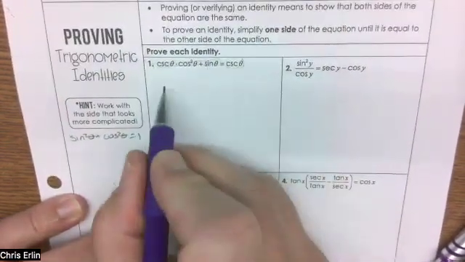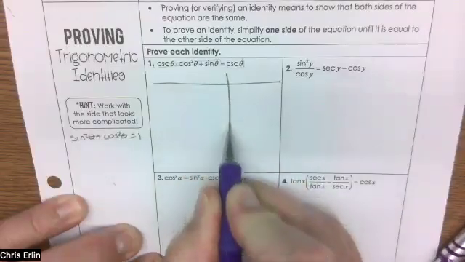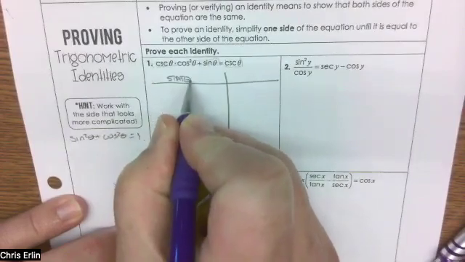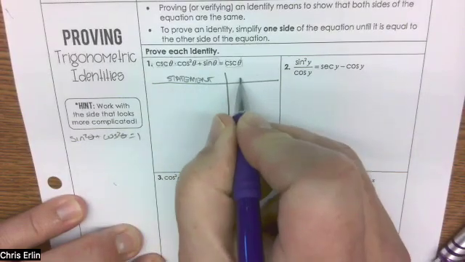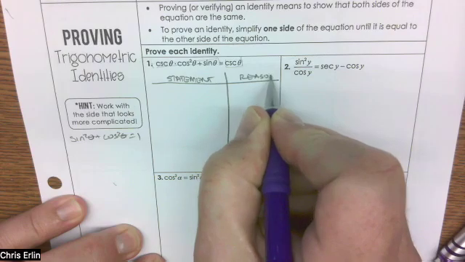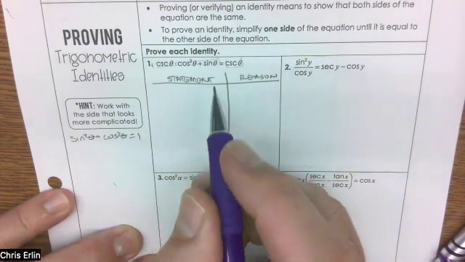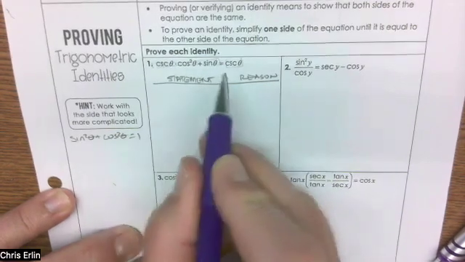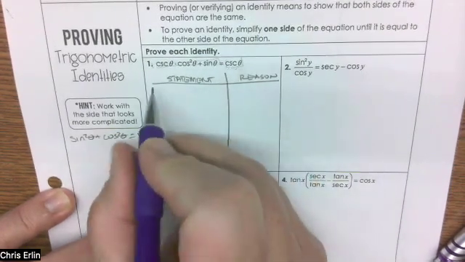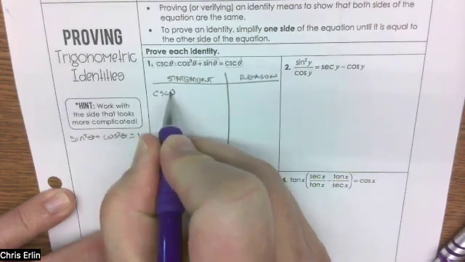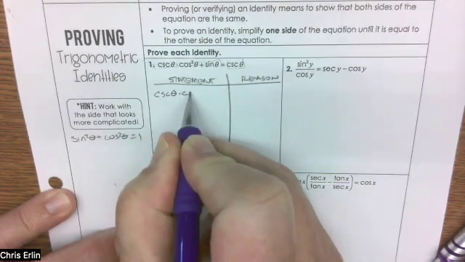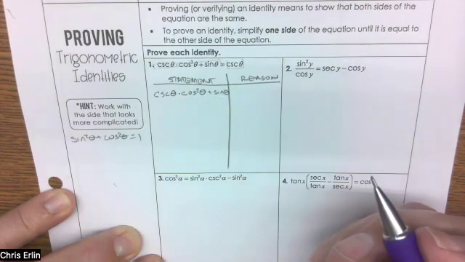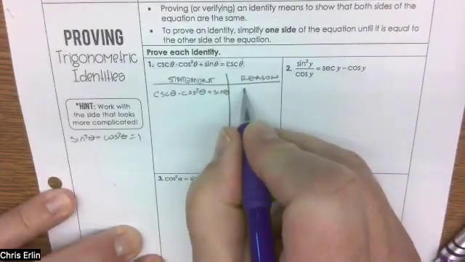In order to prove this identity, we're going to do a two-column proof, just like we did in geometry. The left side is the statement. The right side is the reason. And we're always going to start with the more complicated part. Would you guys agree the left side of this is more complicated than the right side? Okay, so I'm going to write that in. Cosecant of theta times the cosine squared of theta plus the sine of theta. And because I've just written that, that's what was given.